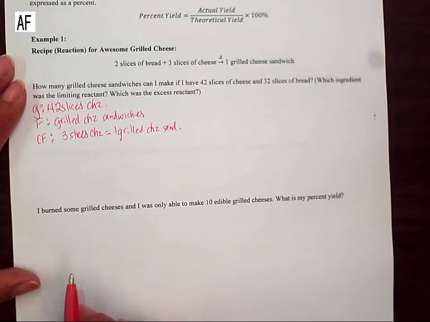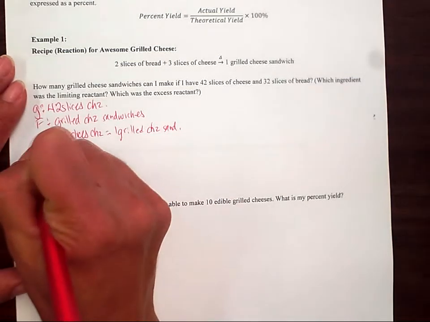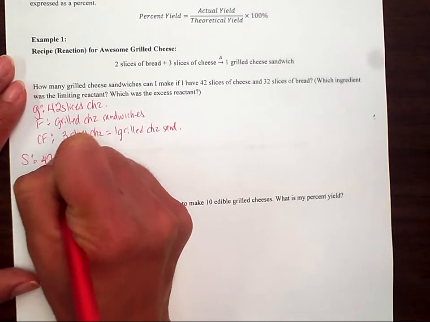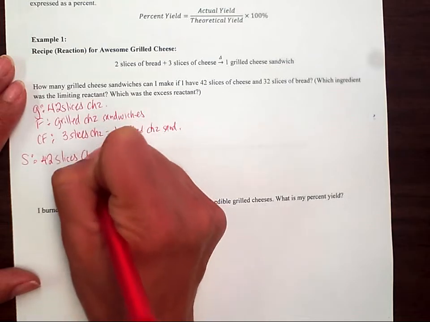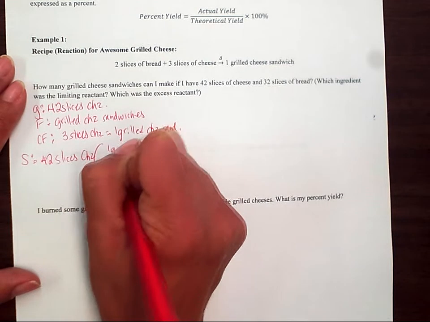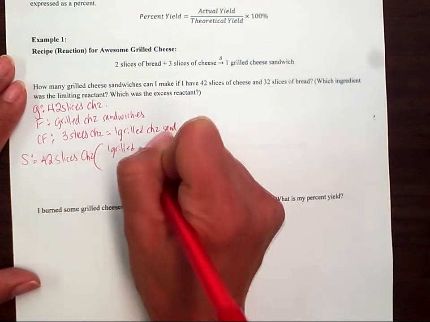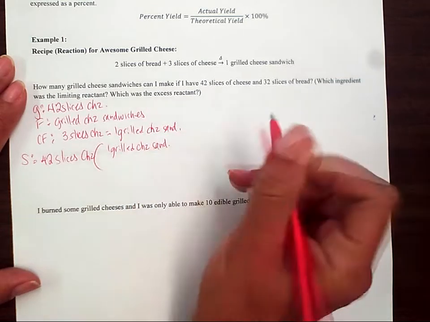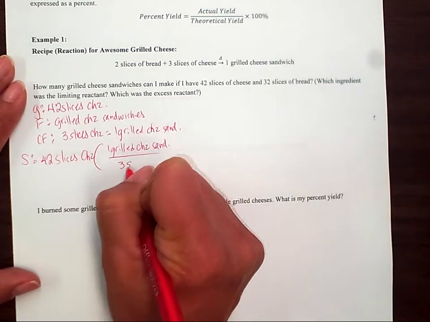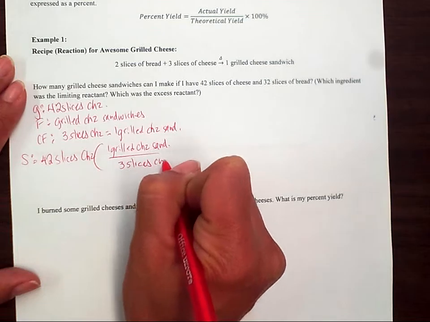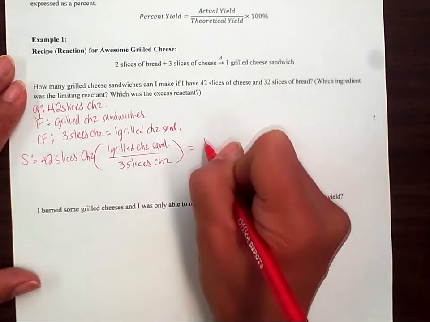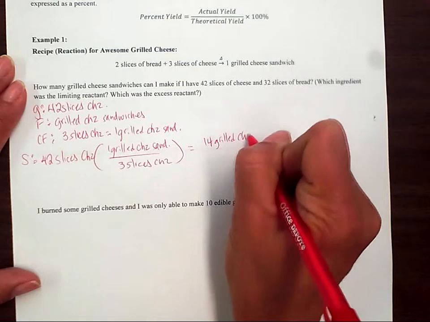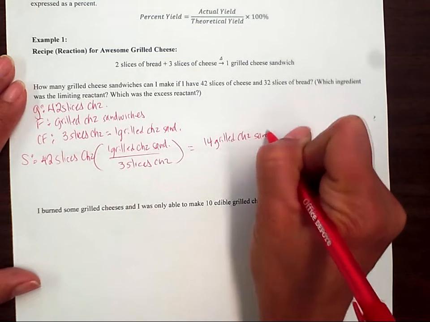Then, for the solution, we can begin with 42 slices of cheese, 1 grilled cheese sandwich over 3 slices of cheese, and that would give us 14 grilled cheese sandwiches.